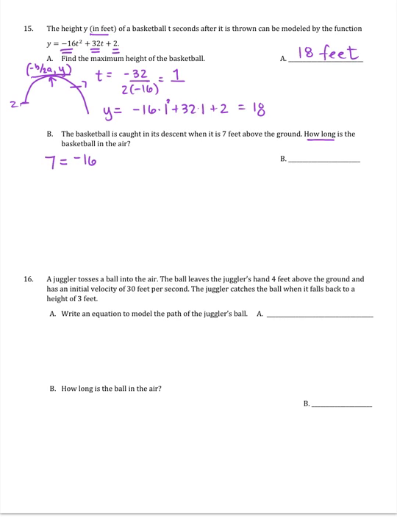So 7 equals -16t squared plus 32t plus 2, and then we set that equal to 0. So -16t squared plus 32t. Since we are subtracting 7 from both sides, this will be a -5. So you're going to do your quadratic formula.